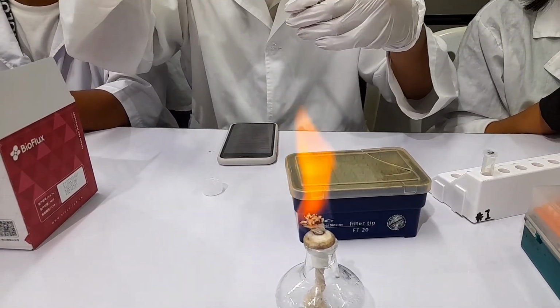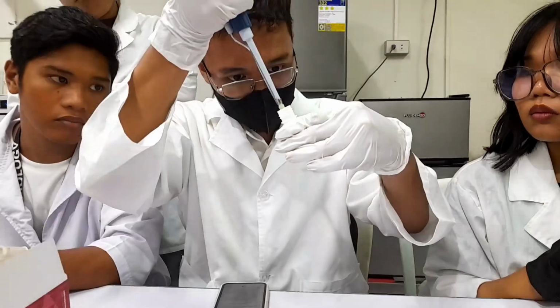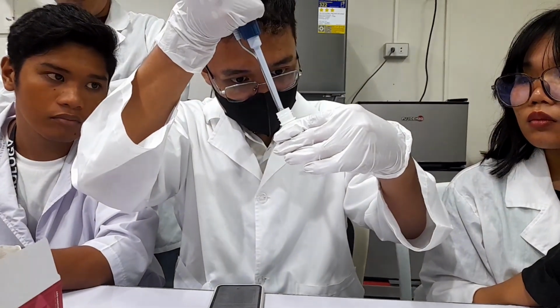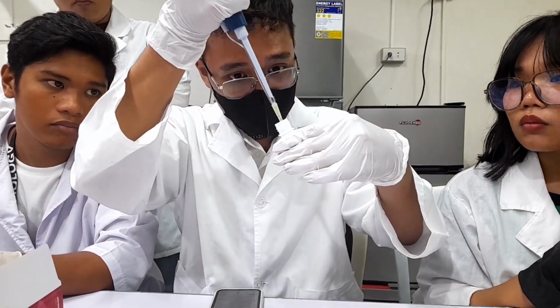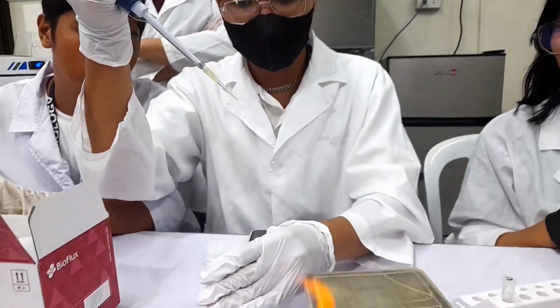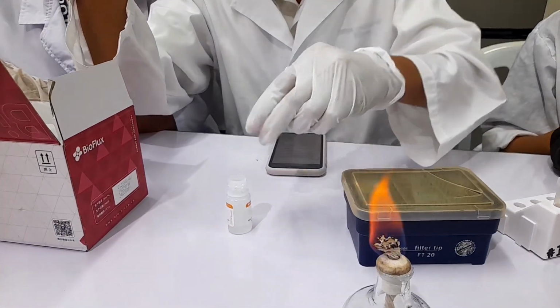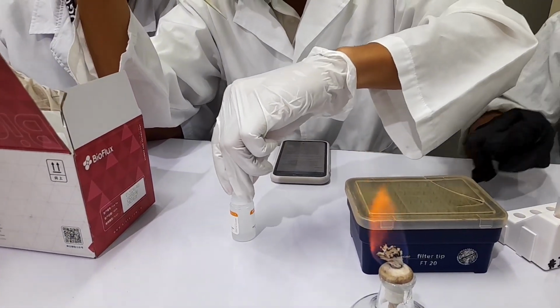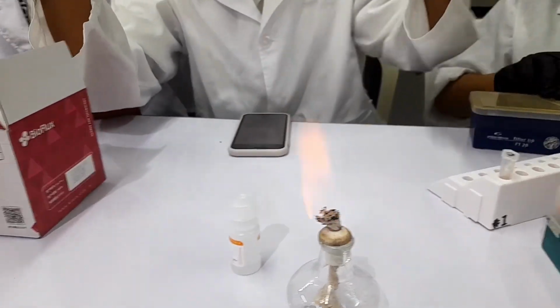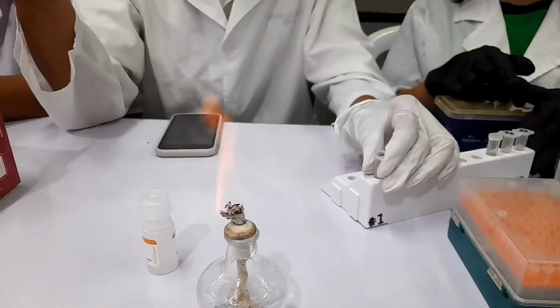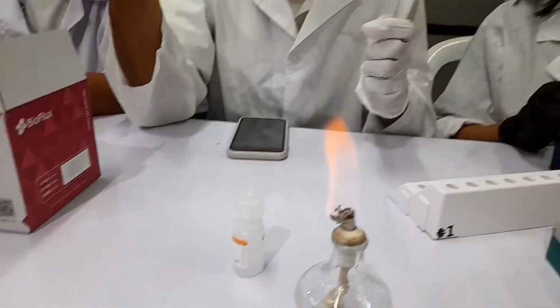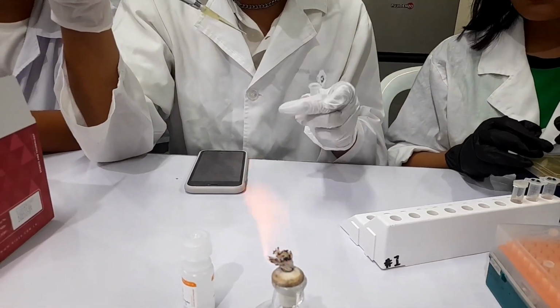Yeah, this is just a bubble, I think. Make sure you stick it in liquid. There you go. 100 microliters, yes. Okay. Use that one. Okay. Resuspend.